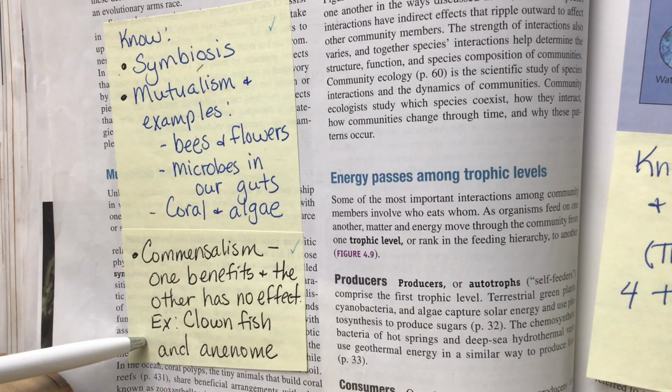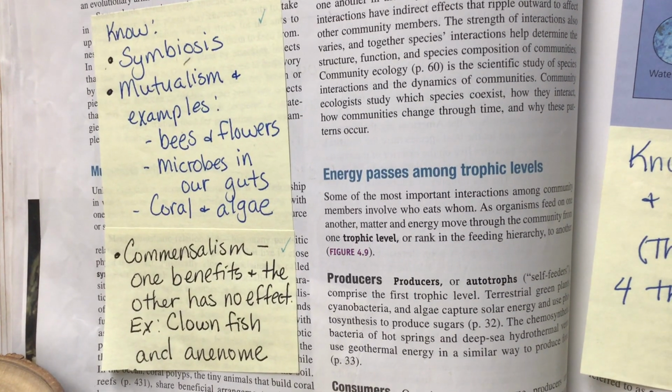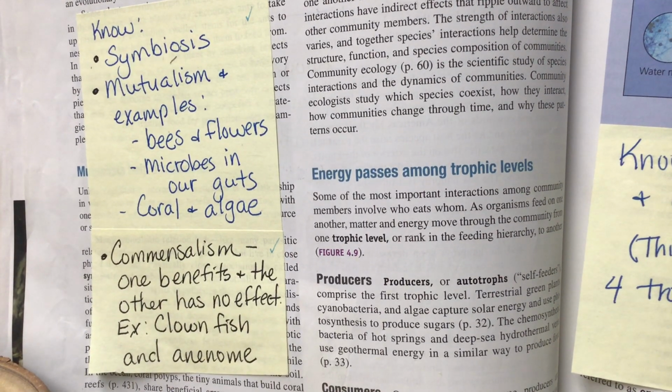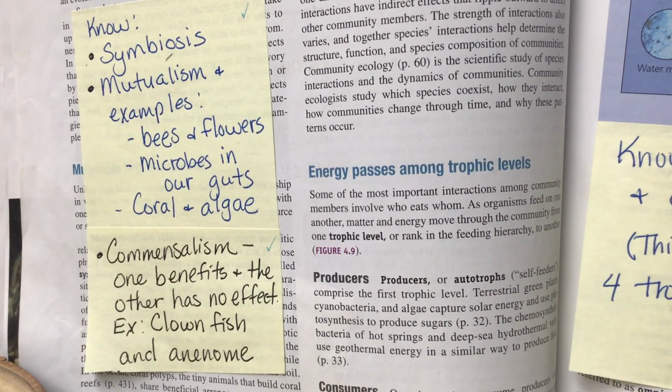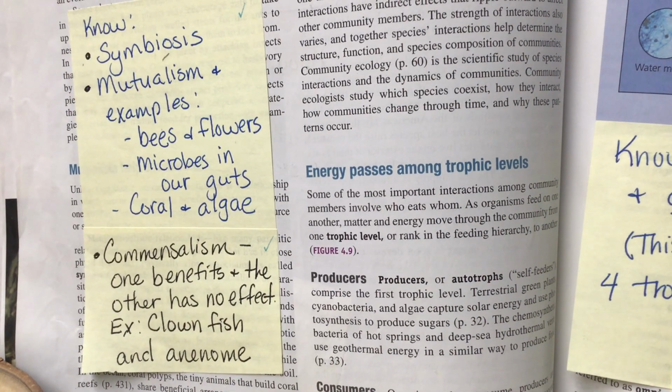And then commensalism is one benefits and the other has no effect. So like on Finding Nemo, the clownfish gets protection. The anemone doesn't get any benefit from the clownfish, but it doesn't get harmed either. And so that's commensalism.